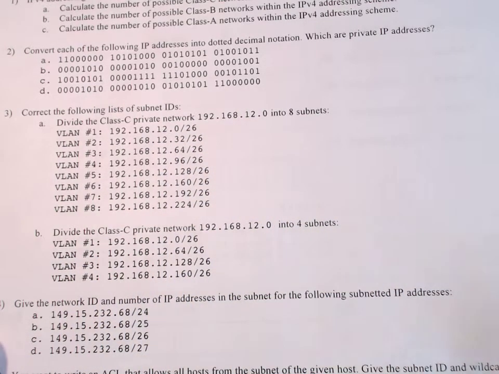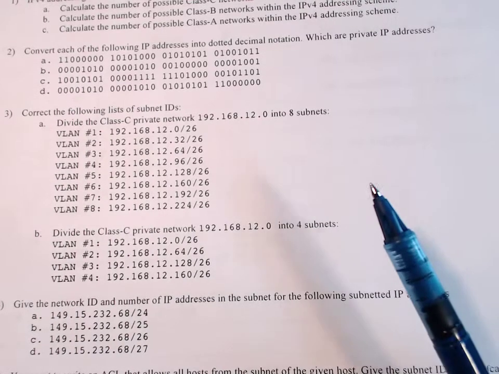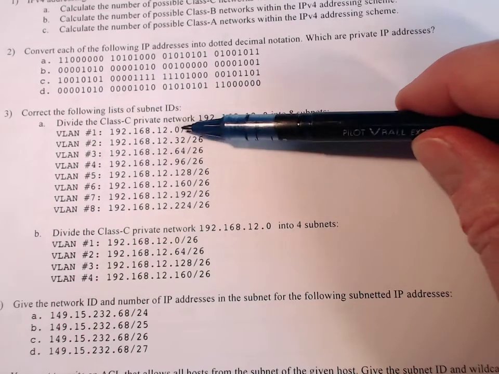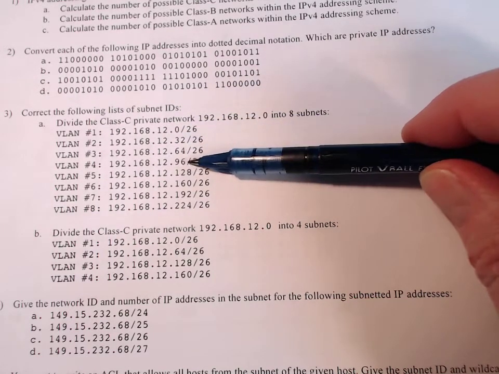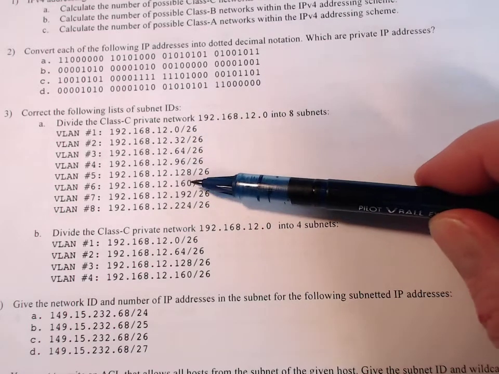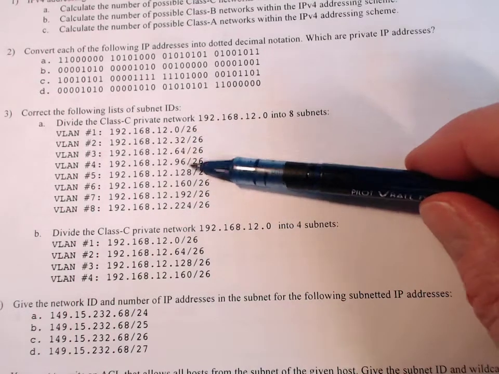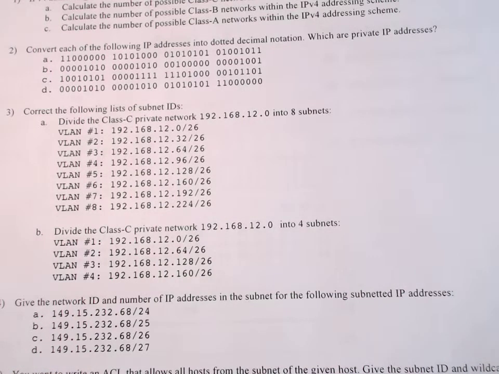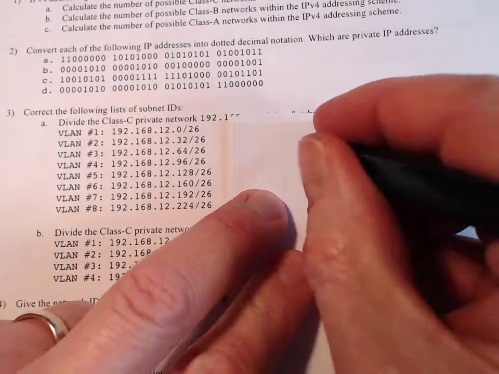C into 4 subnets. Okay, and you can see in part A that we are incrementing the subnet ID by 32 each time. And in fact, 0, 32, 64, 96, 128, 160, 192, and 224 are increments of 32. But the problem with this is that when we increment by 32, that is not a /26. Well, let's just do a quick review of it here.